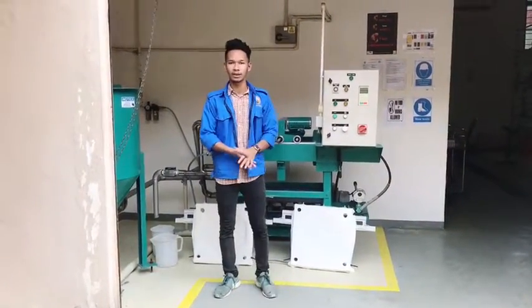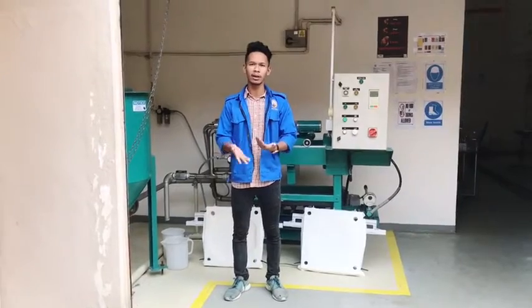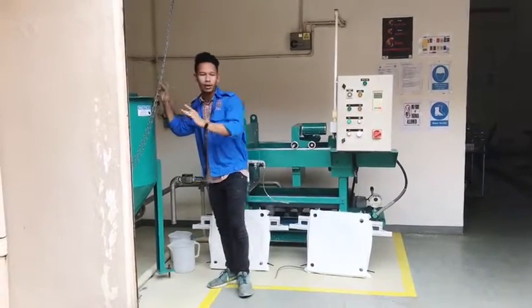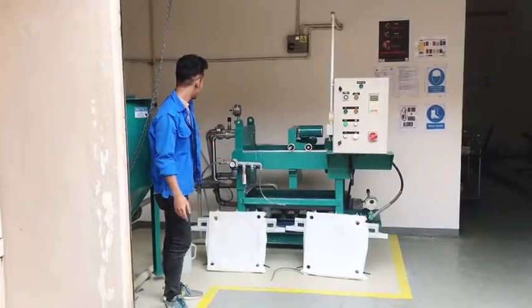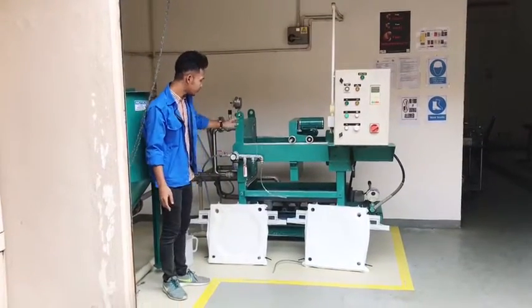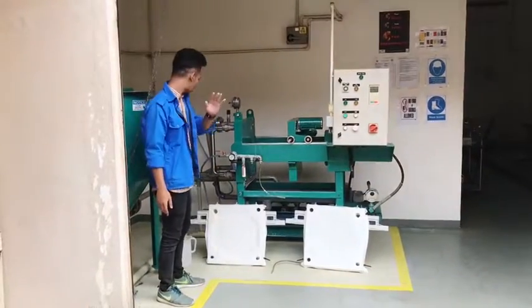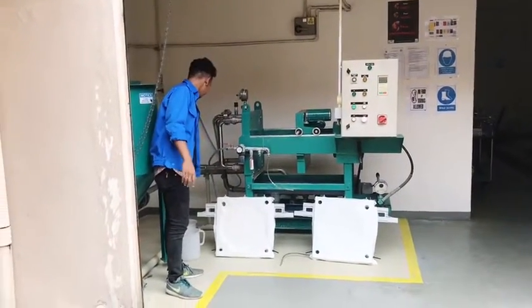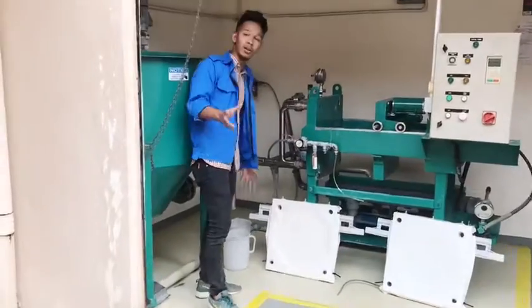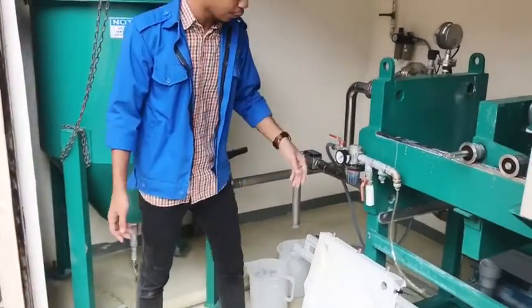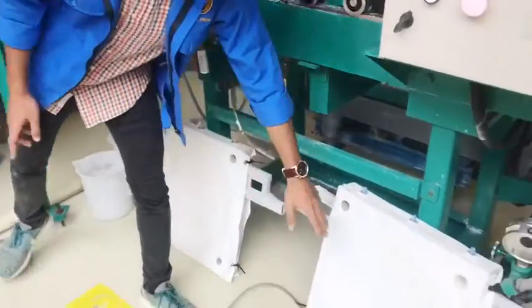So first thing first, the mixture or the slurry will be inserted into this tank right here, where it will flow through these pipes and through the filters itself. The filtrate will be exiting through this pipe right here, and the cakes will be formed right between the plates.